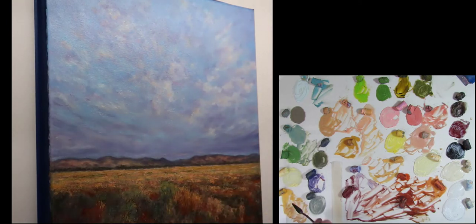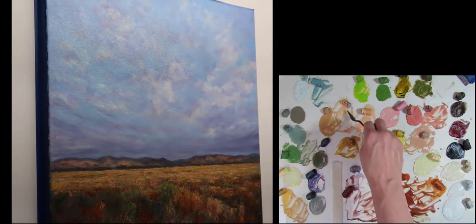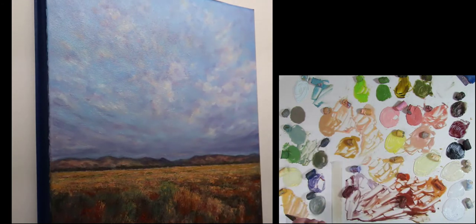Alright, let's go back to our goldies. We're going to put a little of this light stuff in here.